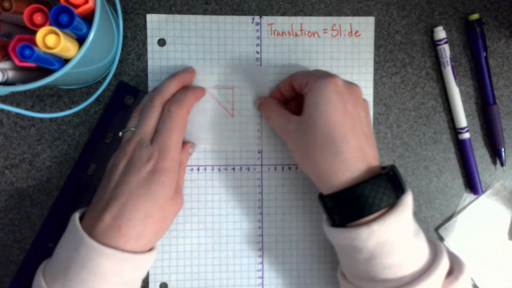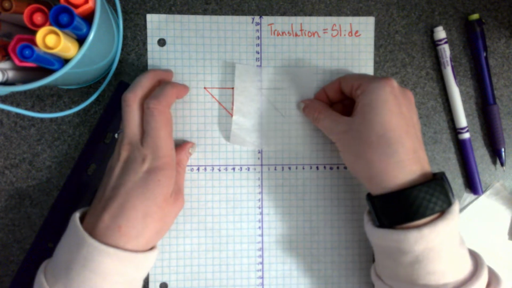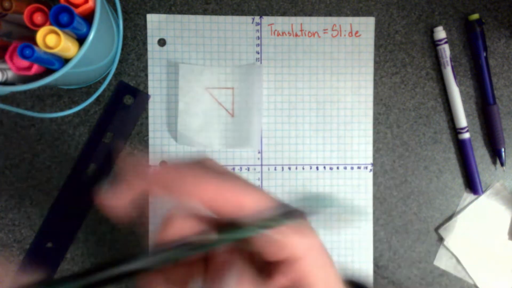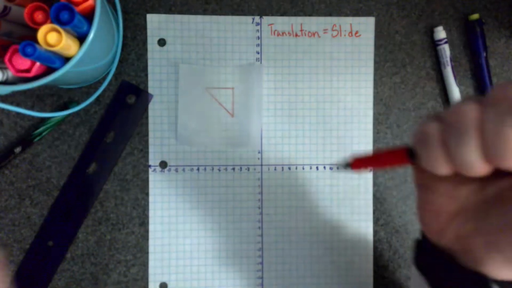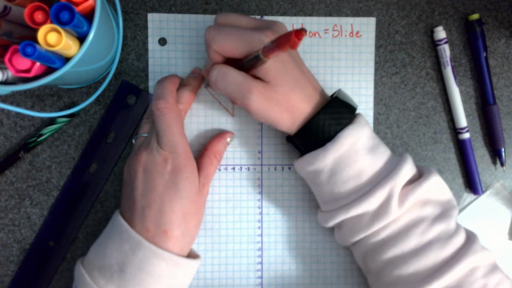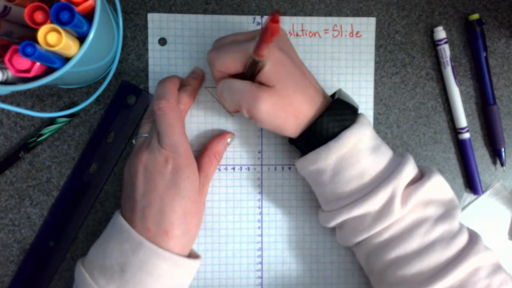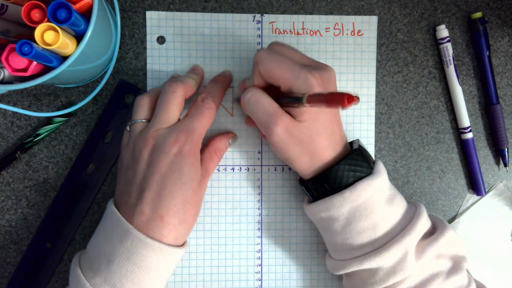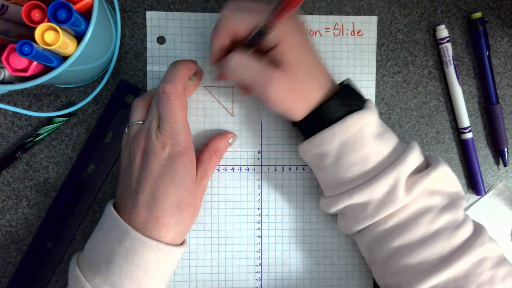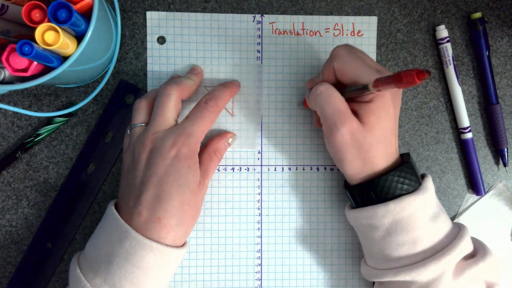So if you take a look, my triangle now goes with me. Let's see if I can make that a little darker. You can make transfer paper at home, if you're not in the classroom to get some from me, out of parchment paper.